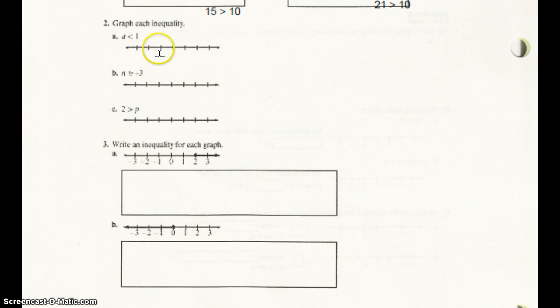I'll make the 1 here, so then we have 2, 3, 4, whatever. And then this would be our 0. We have -2 and -1.